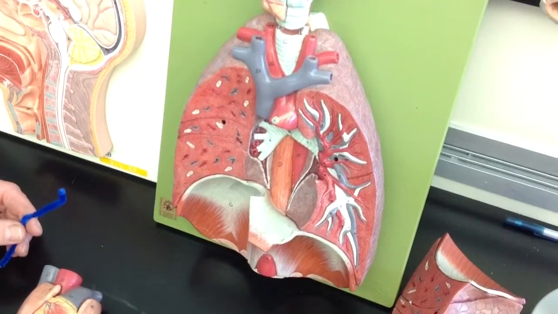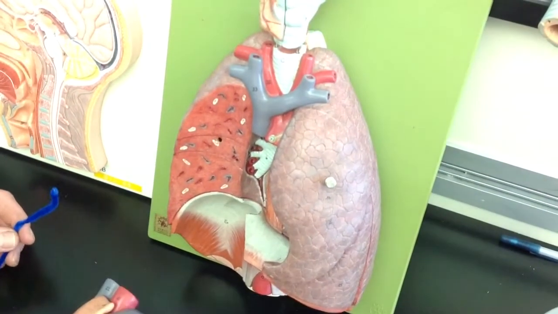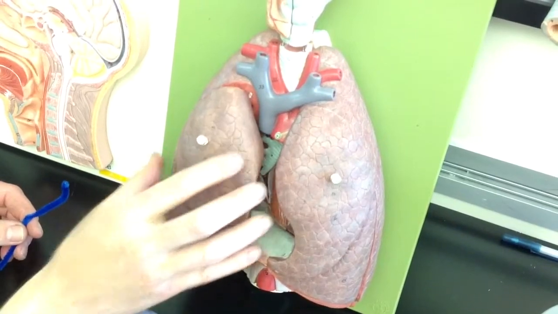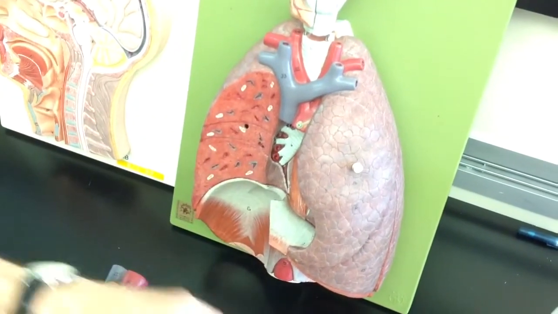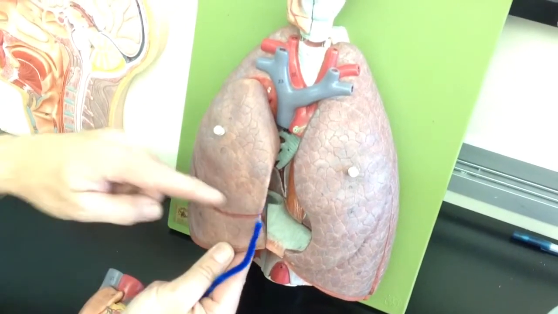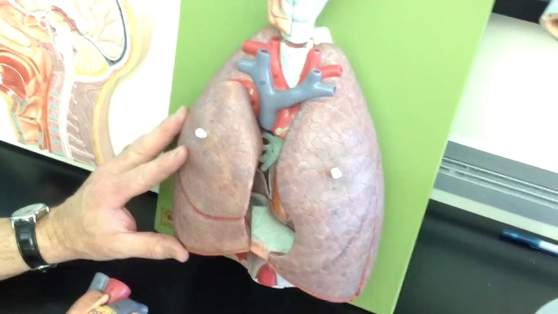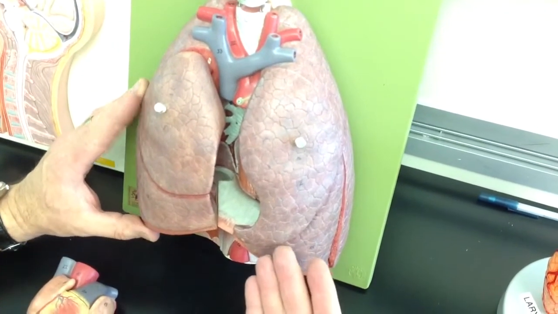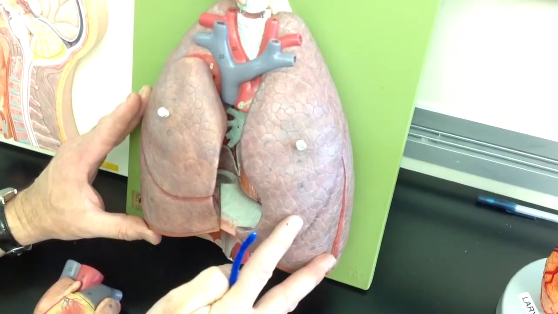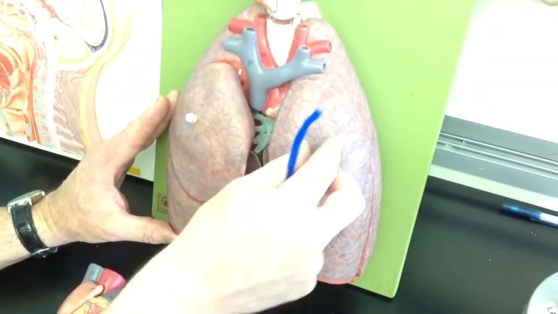So if I go back to my lungs, on my right lung, I'm going to have 3 lobes, superior, middle, and inferior, separated by 2 fissures, horizontal and oblique. And then on my left lung, I'm going to have only 2 lobes, superior and inferior, separated by its horizontal fissure, because the cardiac notch is right here, so that took up a lobe, basically.